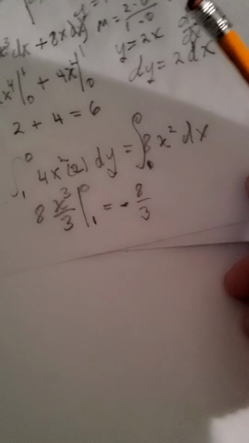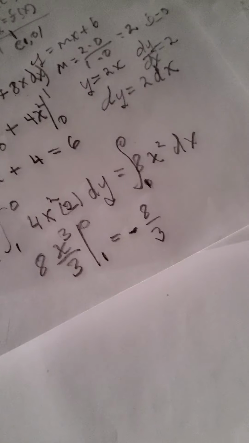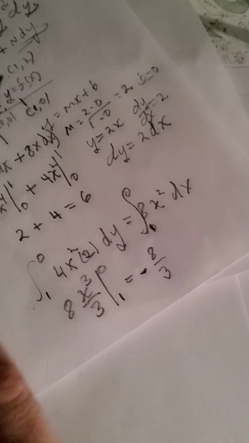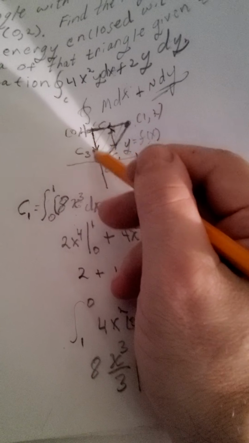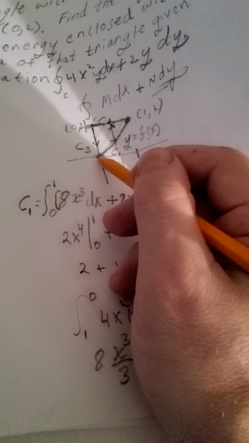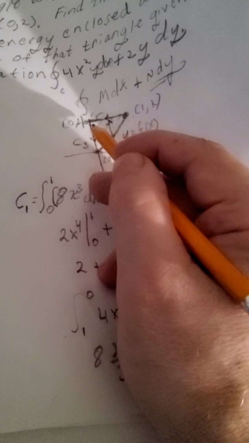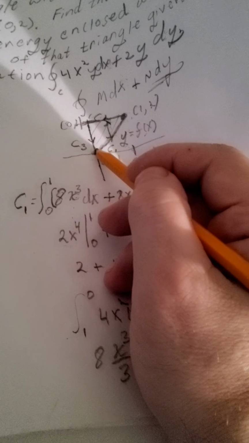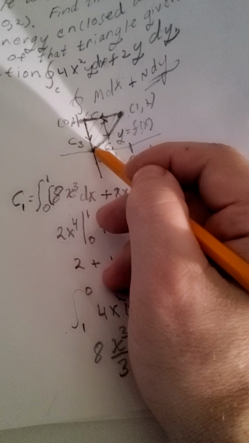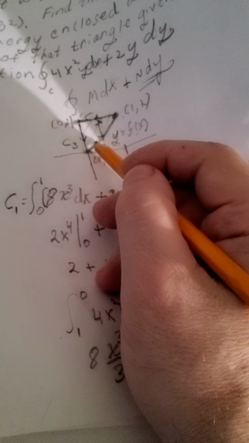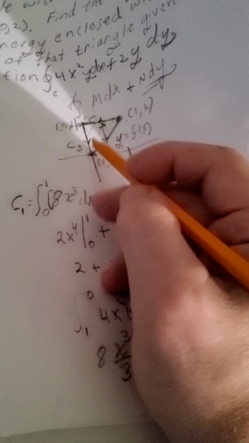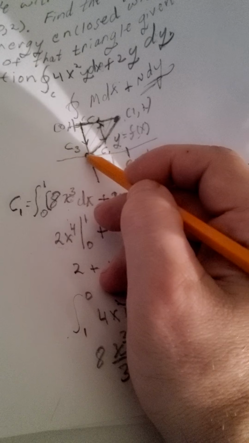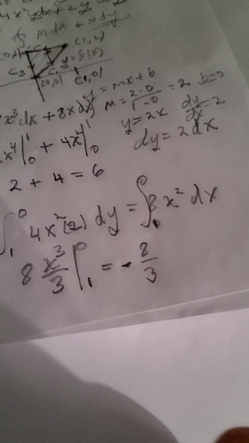And now I'm going to go down this way. So x is going to be at 0, and y is going to go, in this case, y will go from 2 to 0, correct?